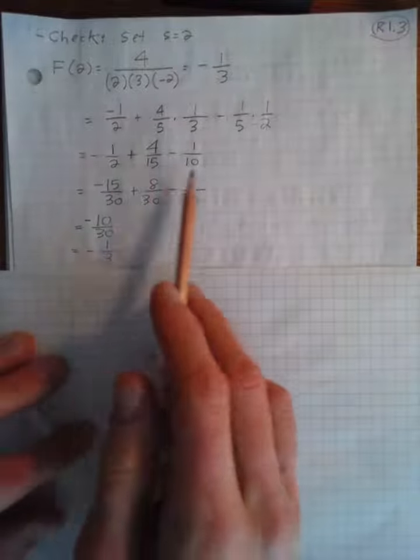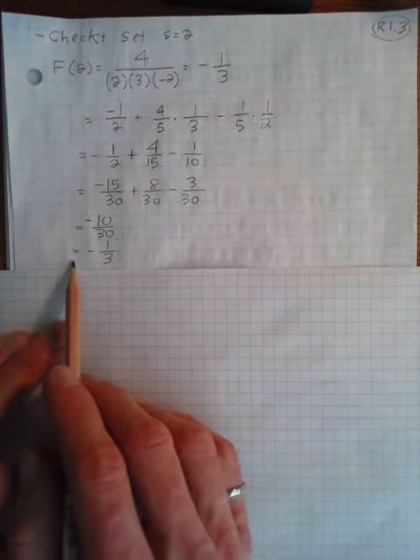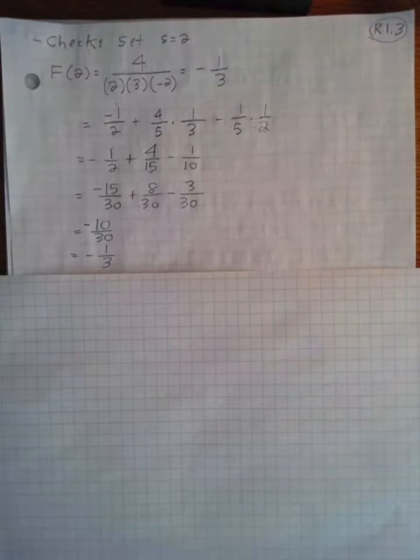And so if you work the fractions, common denominators, all that kind of stuff, you end up finding out that the right-hand side is equal to 1 over 3 as well. And we know that our work is correct.